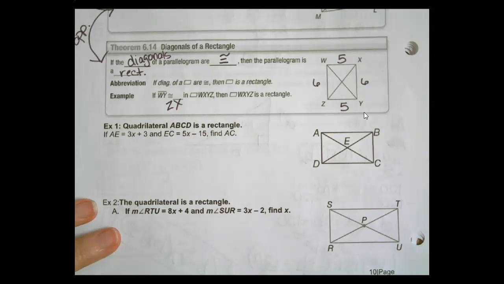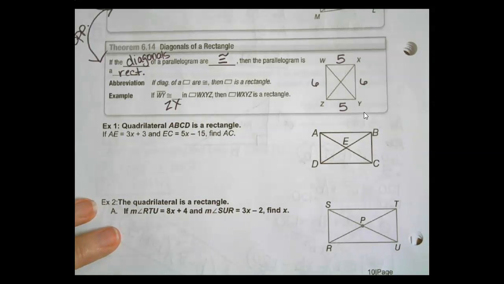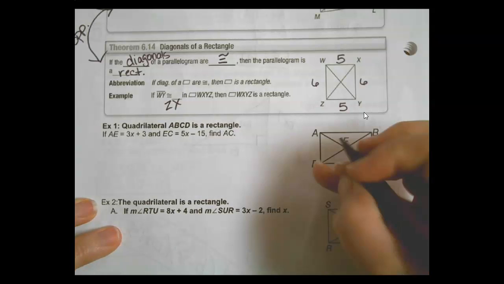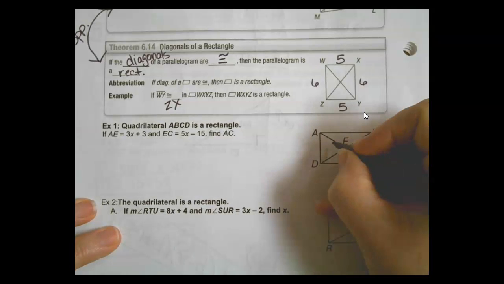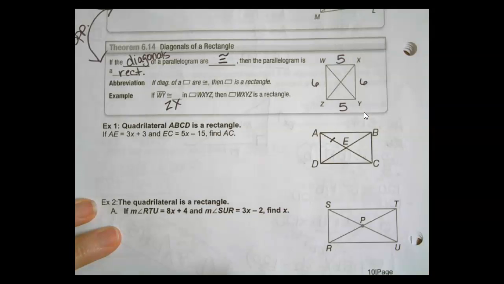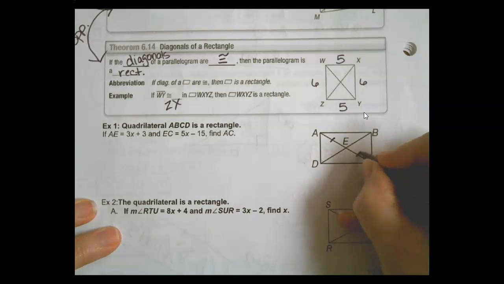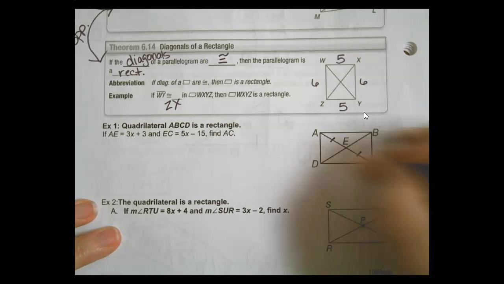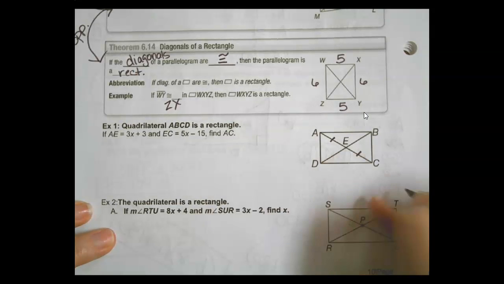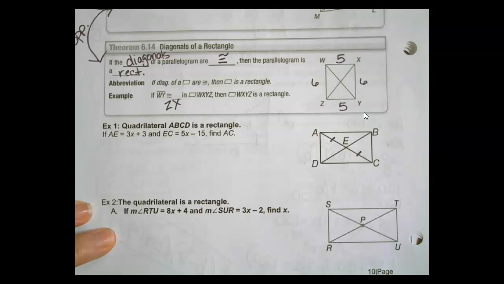All right, so let's put this into practice. So AE here and EC here. What we learned is these 2 are equal to each other, so we can find the whole thing. We're going to have to do a little extra work on here. Okay, so let's go ahead and put them equal to each other.